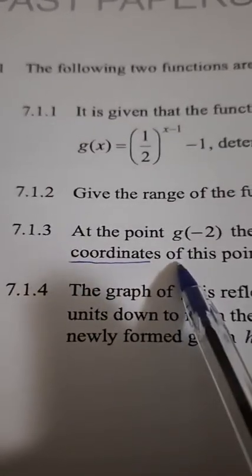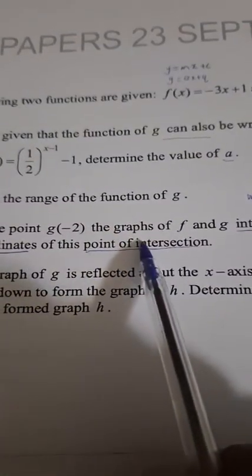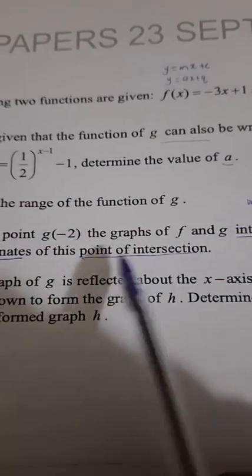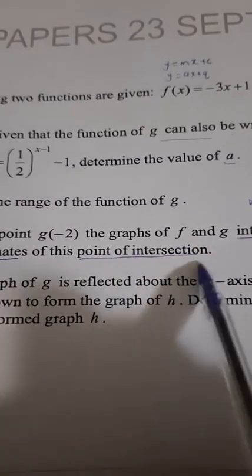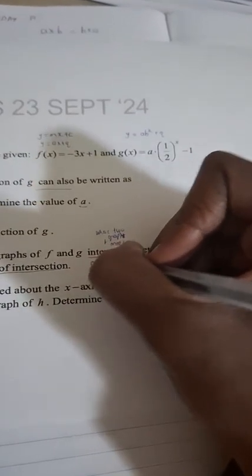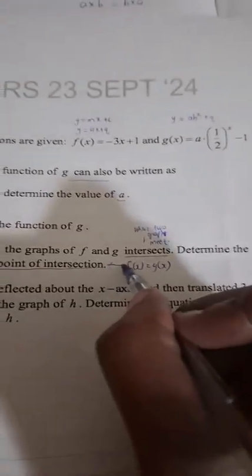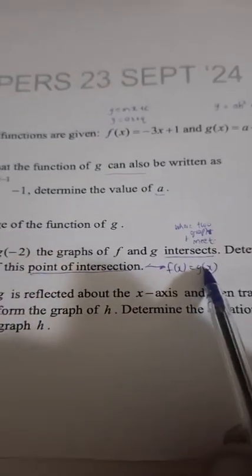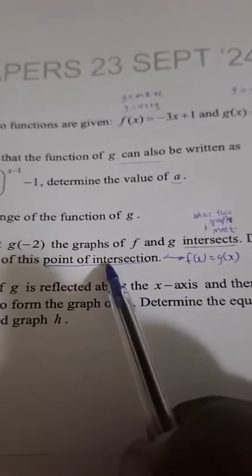Now they're saying determine the coordinates of this point of intersection. So that point where they touch, where they are equal, we call that point the point of intersection. And typically we usually say f of x is equal to g of x at that specific point. That's what's unique about a point of intersection: f of x is exactly equal to g of x at that point.